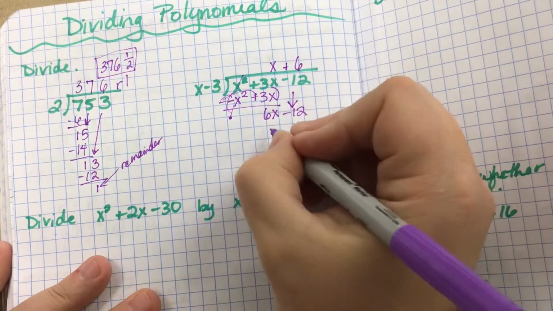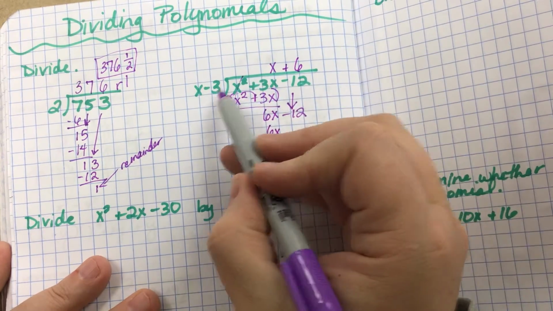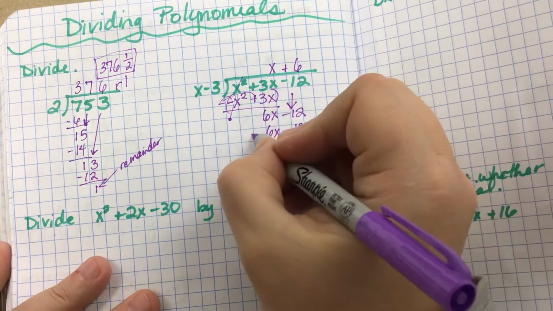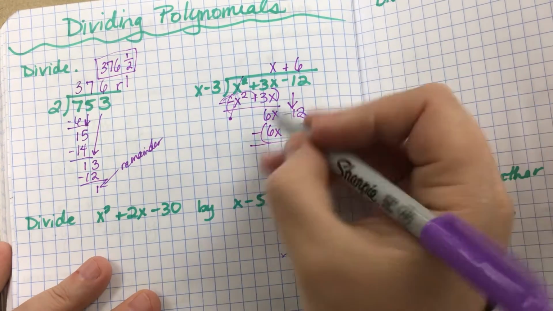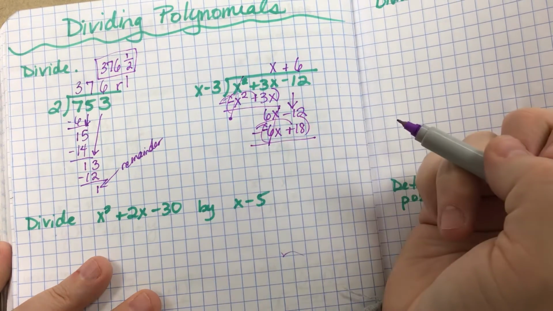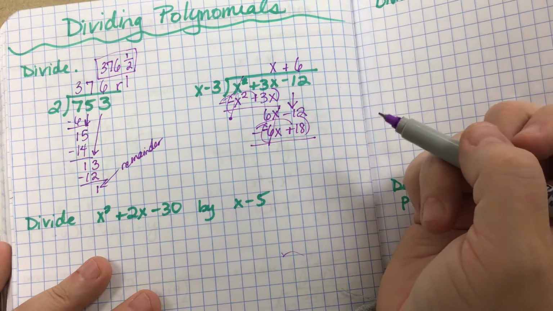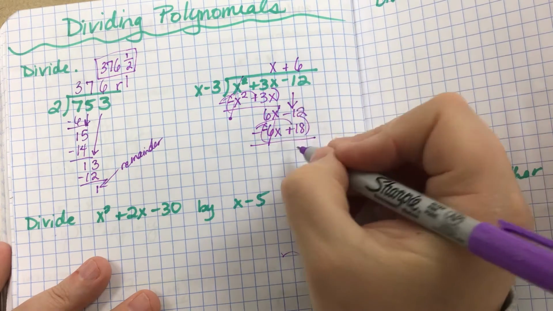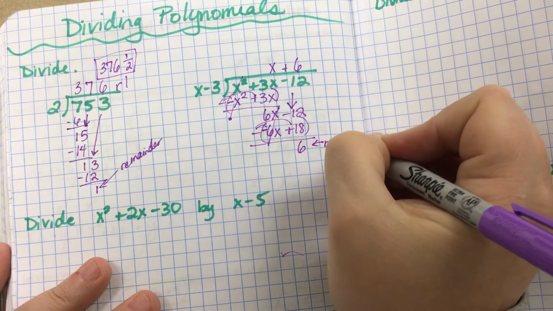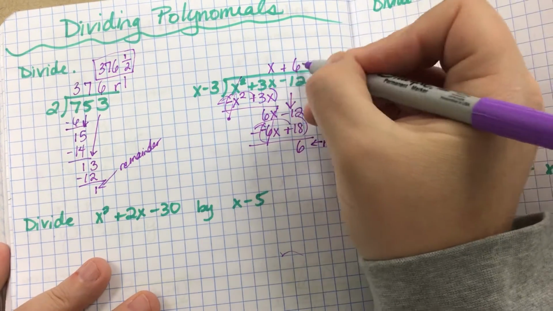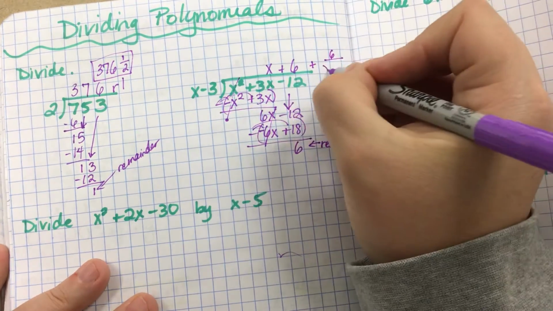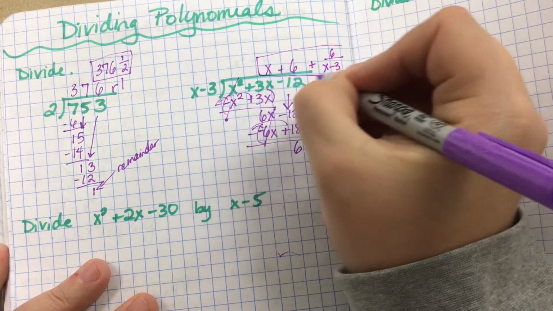So x times 6 is 6x, and negative 3 times 6 is negative 18. And again, we're going to subtract, so that means we're distributing the negative to both. So this is going to cancel out. 6x and a negative 6x make 0. A negative 12 and a positive 18 make the 6. So again, this is my remainder. So I'm going to put x plus 6, plus the remainder of 6 over the divisor, which is x minus 3.